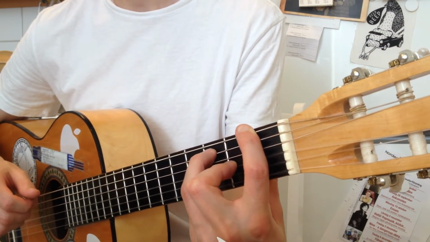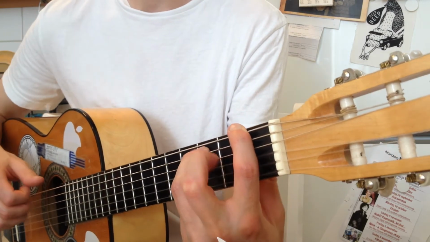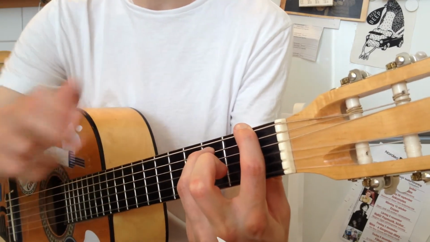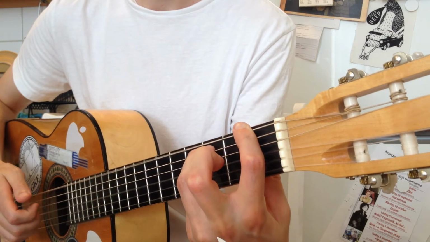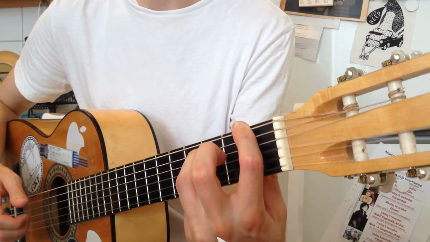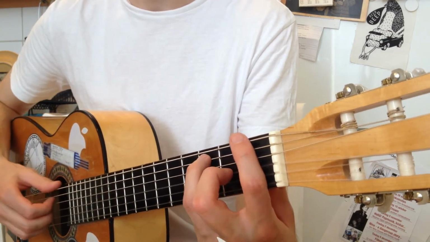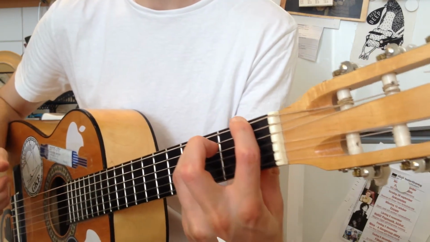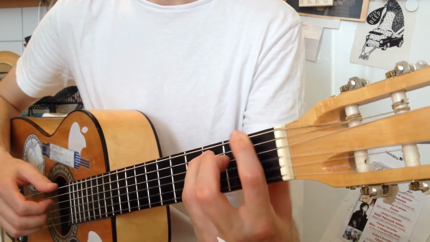And then fairly quickly after that, you just lift your middle finger and hit the open G. So it's F suspended 2 chord. And C.